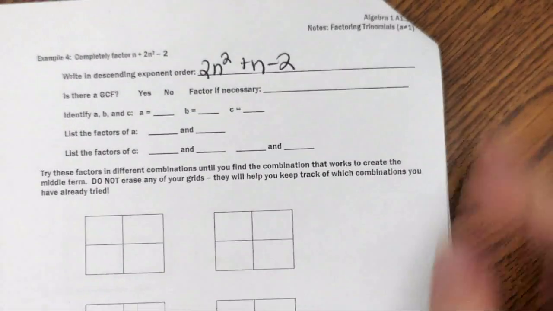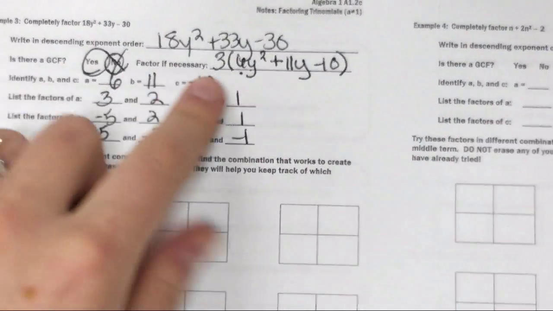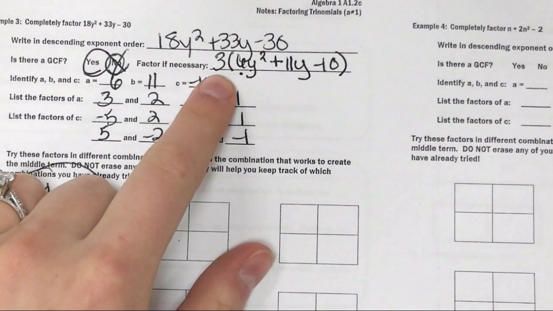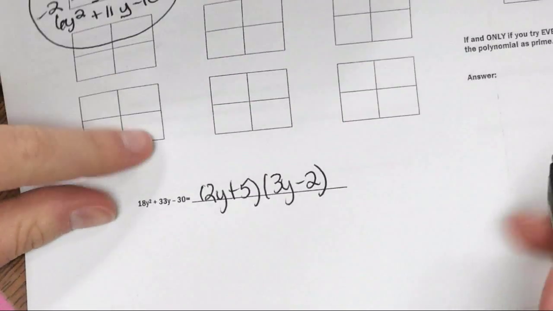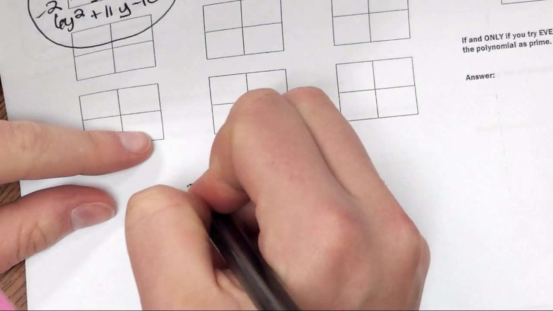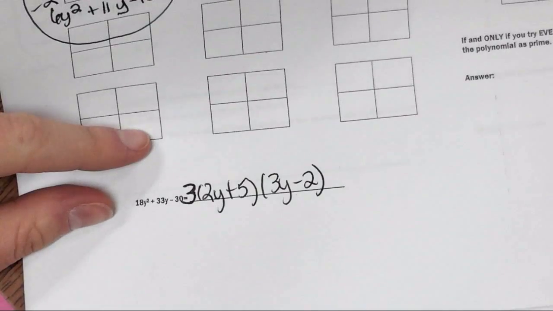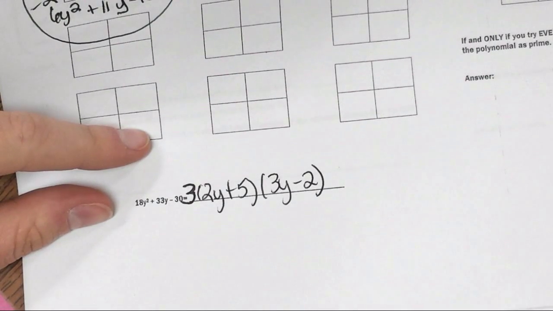I do want to go back to example 3 for just a second. I forgot that there was a GCF of 3 here. So I want to come down and make sure that I put that GCF of 3 in my final answer. I don't want to lose that GCF when I report my final answer. Very easy mistake to do, as you just saw. All right, back to number 4.